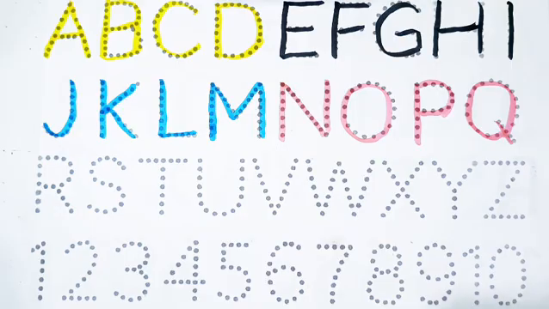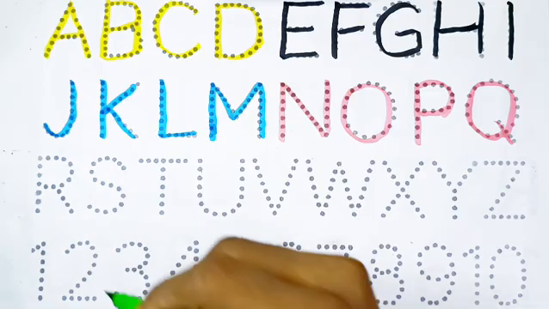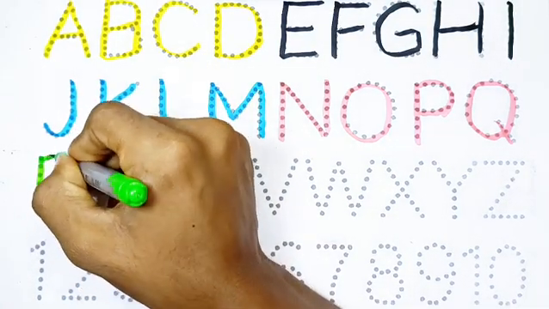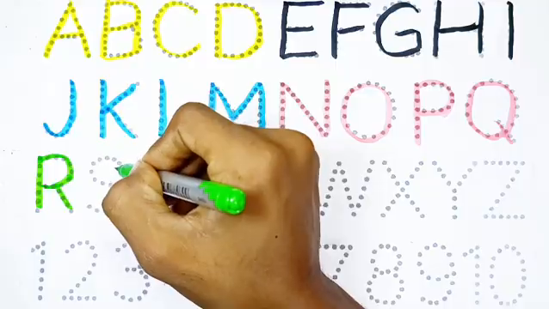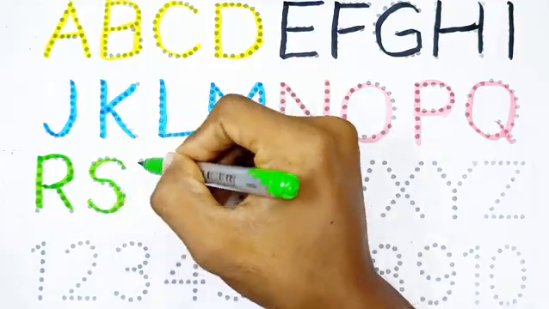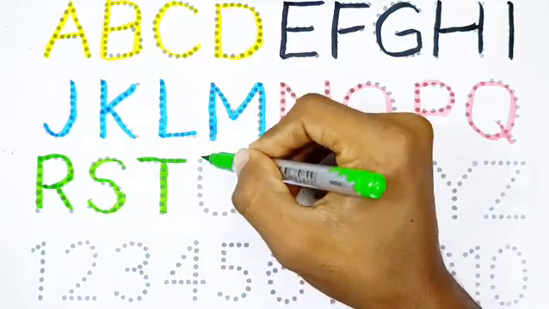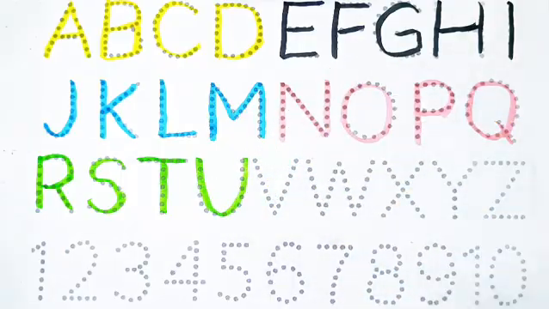Now you draw R. R for rose. S for sun. T for teacher. U for umbrella.